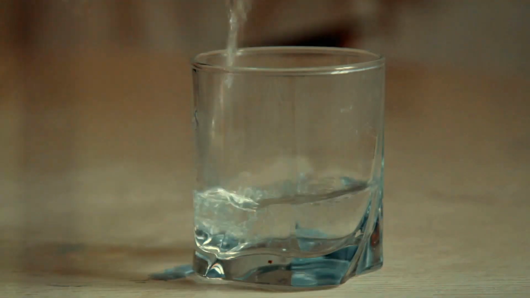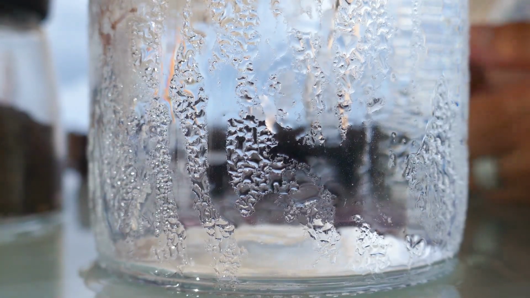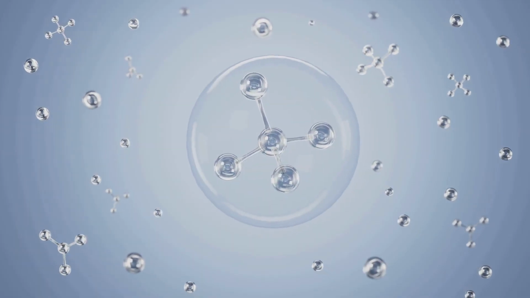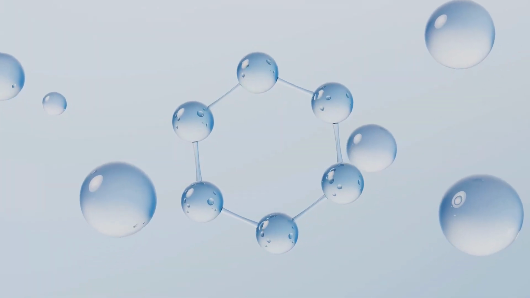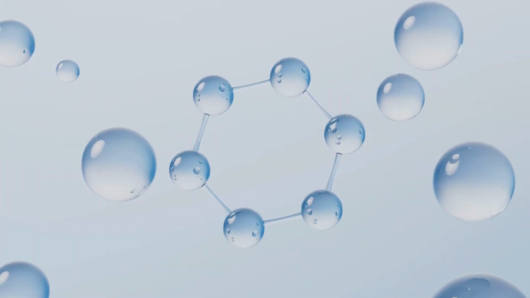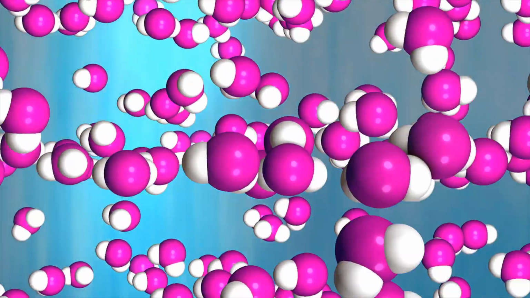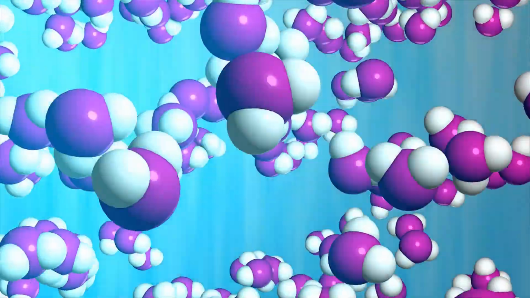At room temperature, water exists primarily as a liquid. But why is this the case? Why isn't water always ice or steam? The answer lies in the unique properties of water molecules. A water molecule is made up of 1 oxygen atom and 2 hydrogen atoms, bonded together in a special way. This arrangement gives water molecules a slightly positive charge at one end and a slightly negative charge at the other.